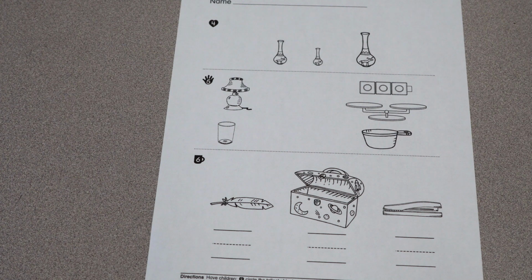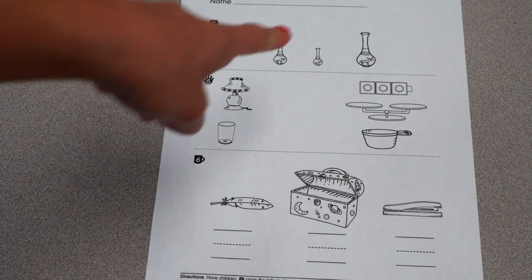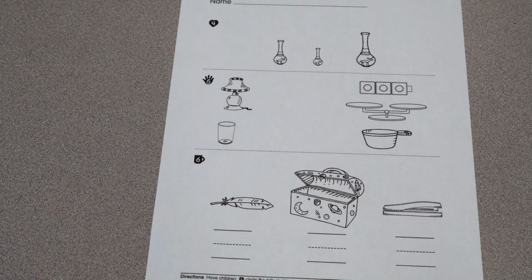For number 5, draw lines from the objects on the left to the tools that could tell about each object's attributes. And you can use more than one for the tools.